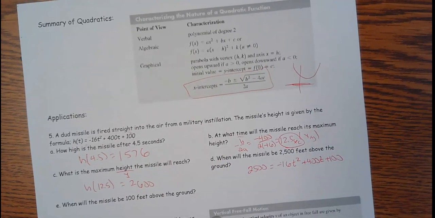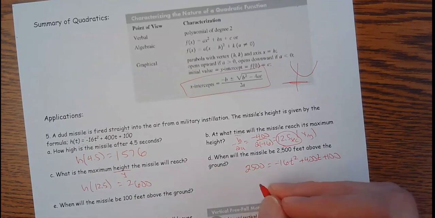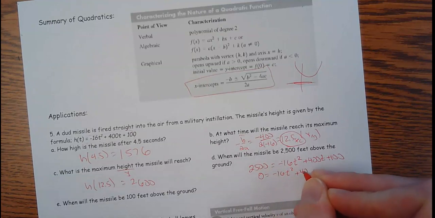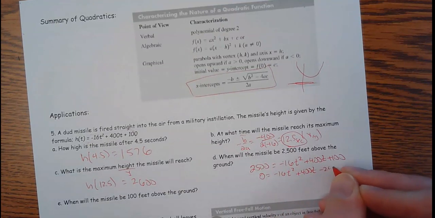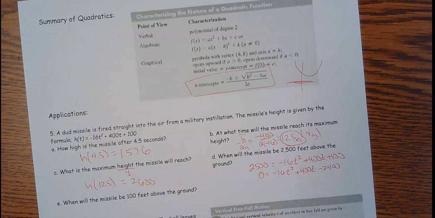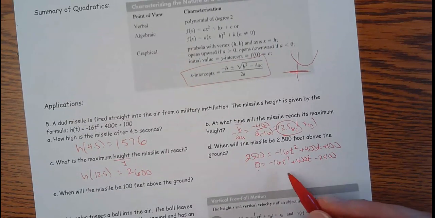Okay, so to solve it, I need this to equal 0, so I'm going to bring that over. So 0 equals negative 16t squared plus 400t minus 2,400. And you could graph it and look for the x-intercepts, just because I think it's nice to not forget this. You could factor this.